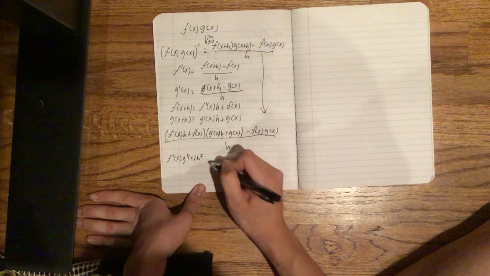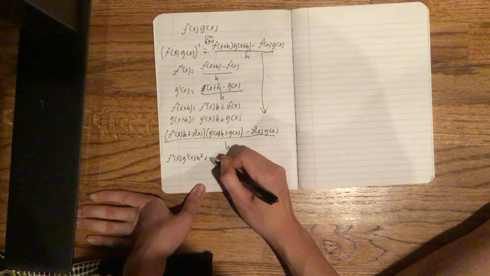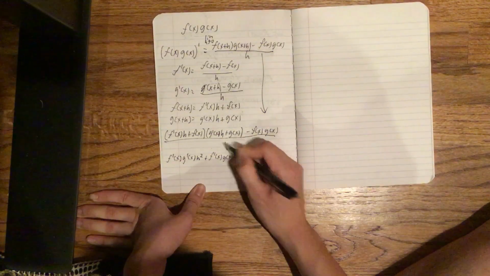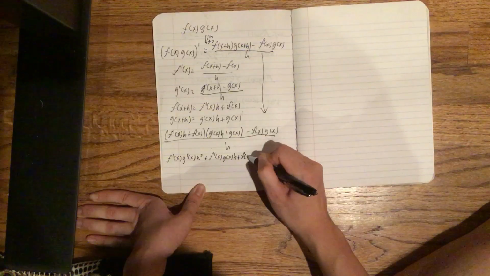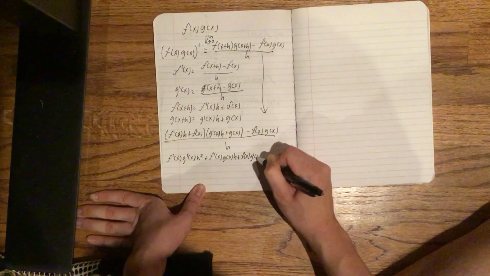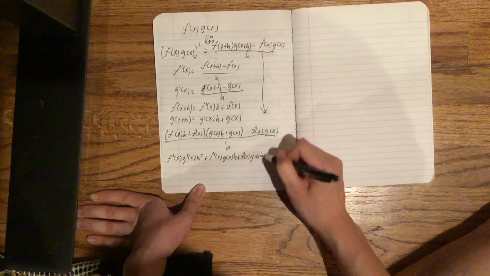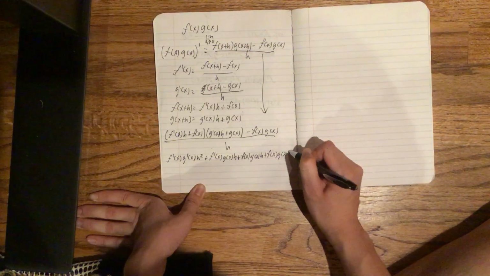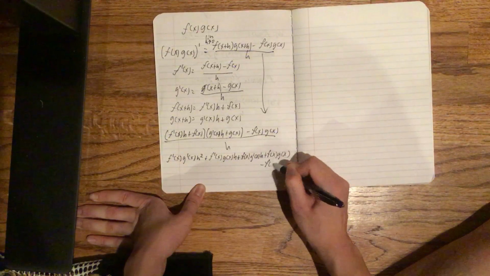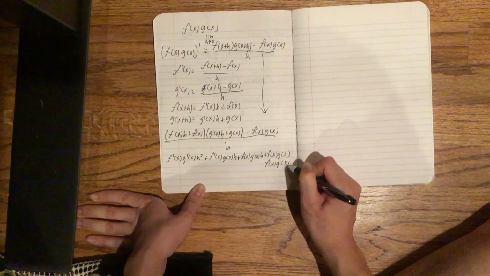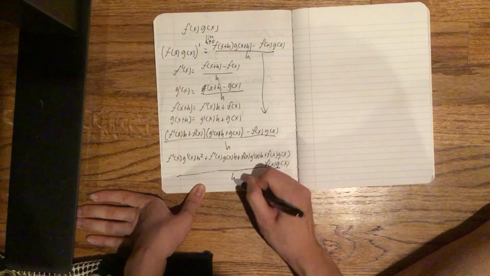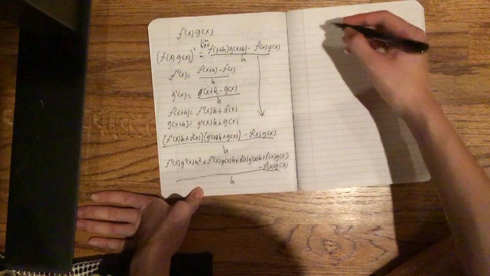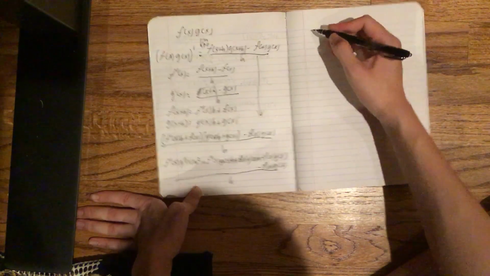And plus f prime of x, g of x, h plus f of x, g prime of x, h plus f of x, g of x, minus f of x, g of x. It's going to be split into two lines here. But luckily, you can see that two things cancel out, f of x g of x and negative f of x g of x. So we can simplify this as we go all the way up here.